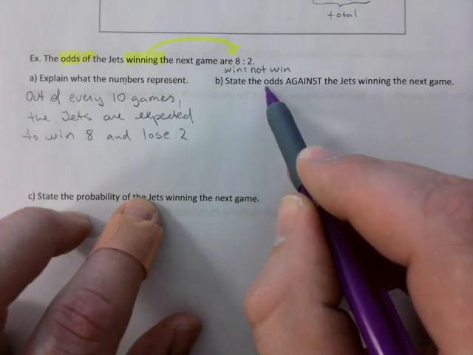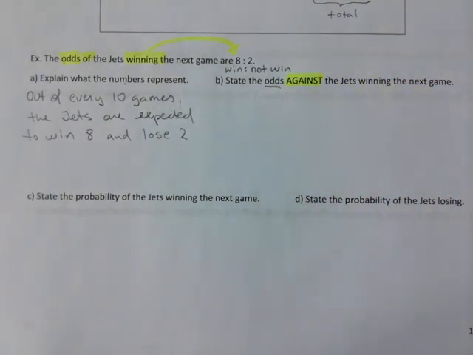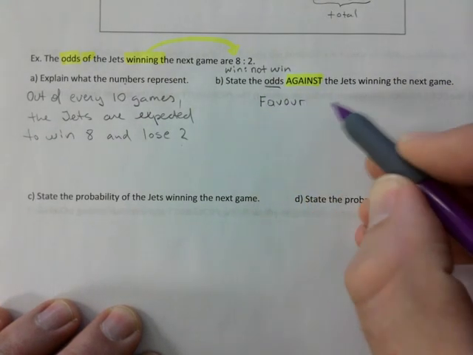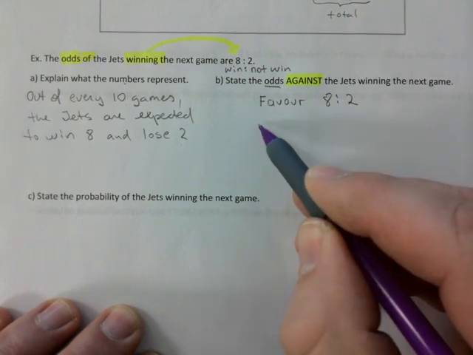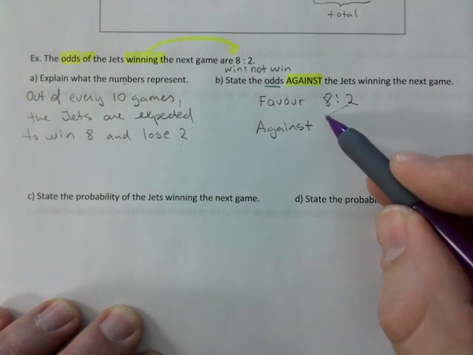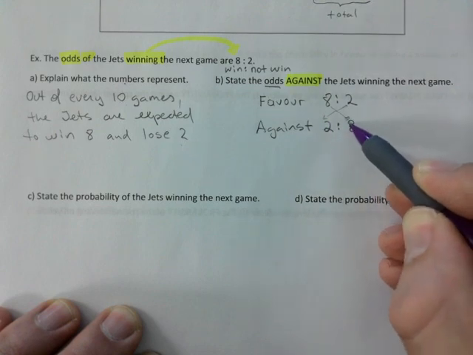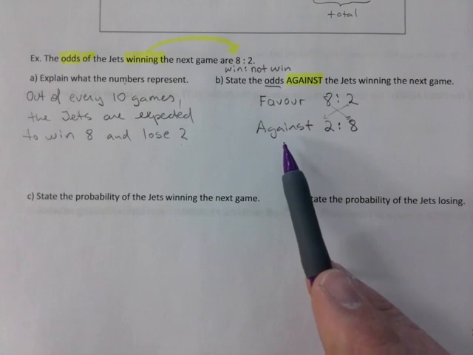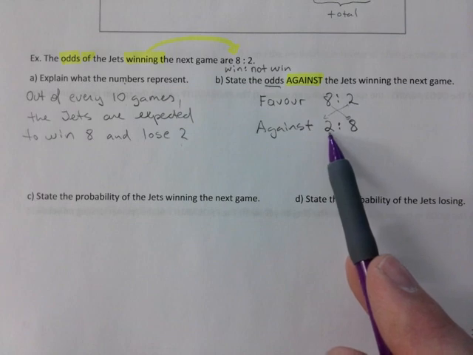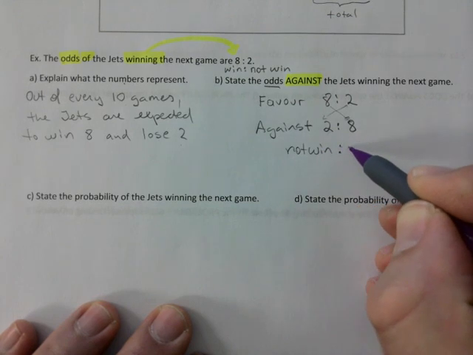State the odds against the Jets winning the next game. These are odds in favor, would be 8 to 2. Against, anybody remember? You basically just flip-flop this. You say 2 to 8. So odds against, you just flip-flop the original. So now this is saying not winning and winning. Okay? Not win to win.